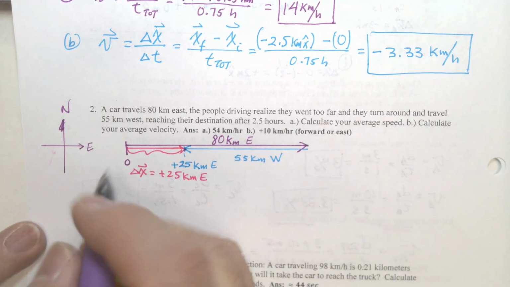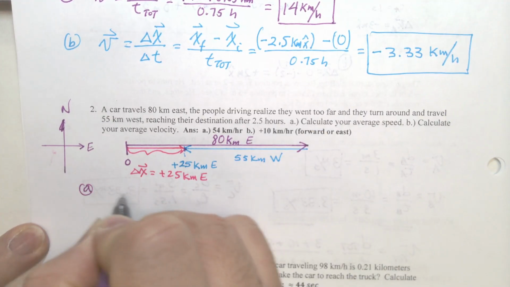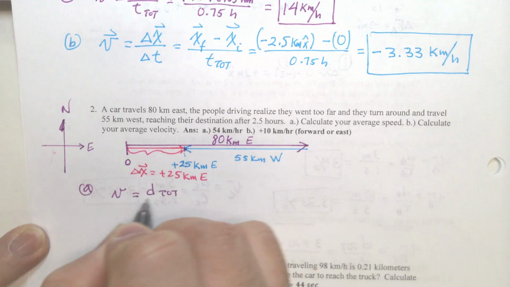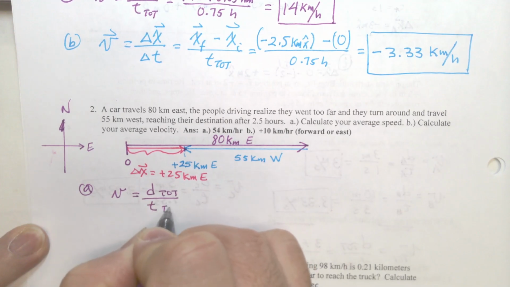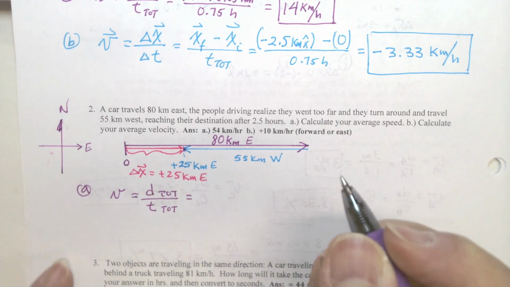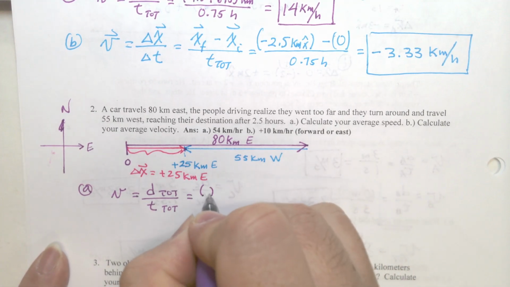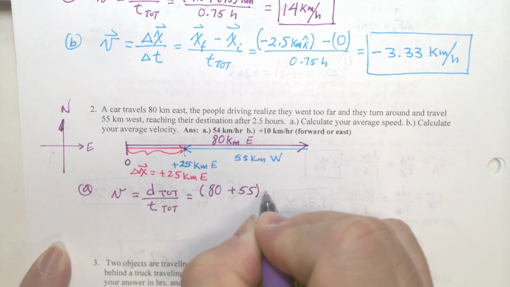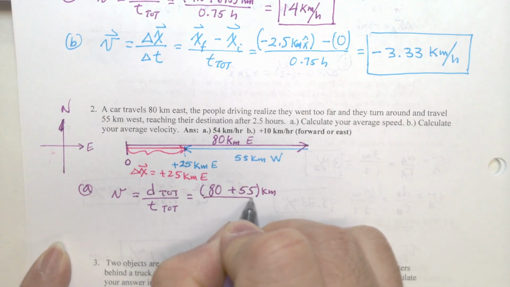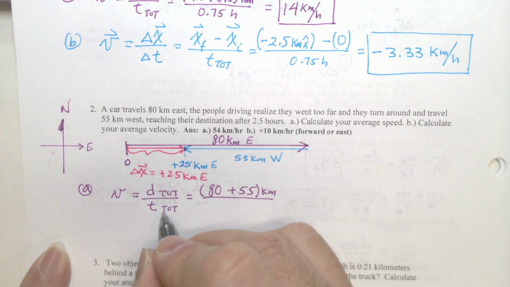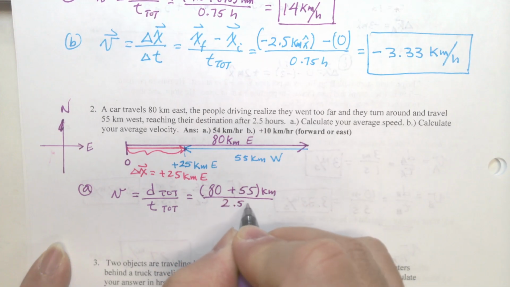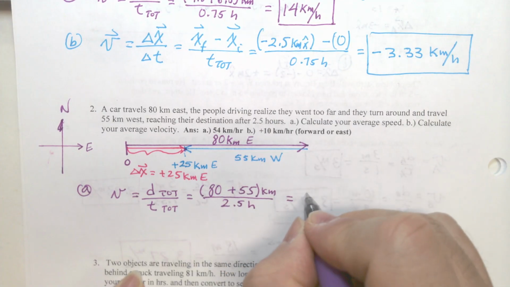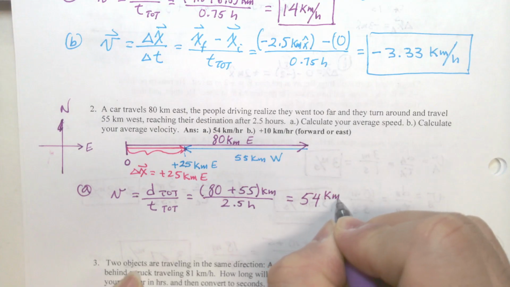Calculate the average speed. So for part A, average speed V is equal to D total divided by T total, which is simply 80 plus 55 kilometers, whole thing over T total, which is 2.5 hours. So if you do that math correctly, you should have gotten 54 kilometers per hour.